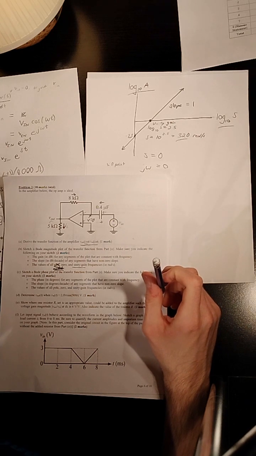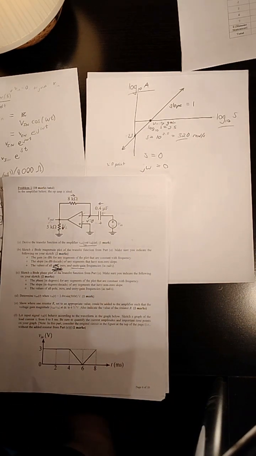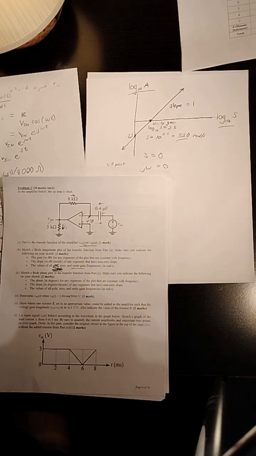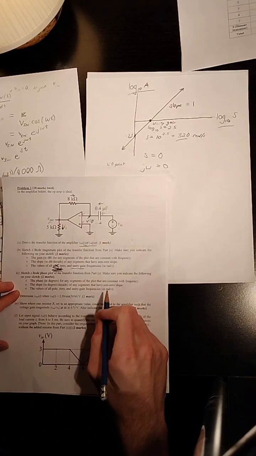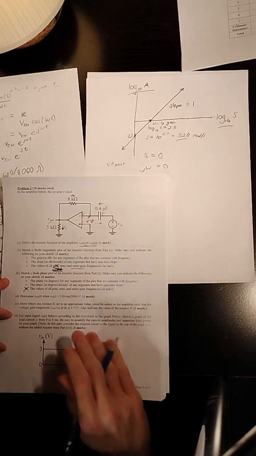Sketch a phase plot. Okay. Sketch a Bode phase plot of the transfer function from part A. Make sure you indicate the following on your sketch: the phase in degrees for any segments of the plot that are constant with frequency, the slope in degrees per decade of any segments that have non-zero slope, and the values of all, well, okay, we've already done that. So I'm skipping that one. Okay.